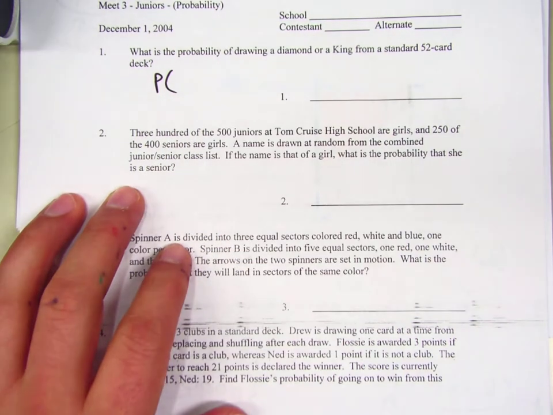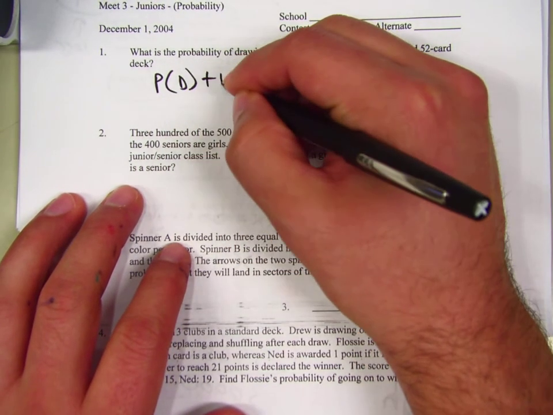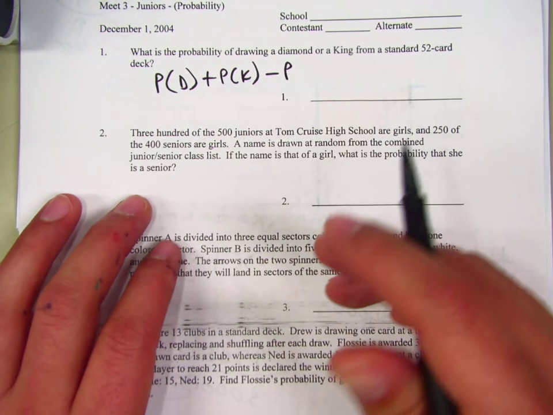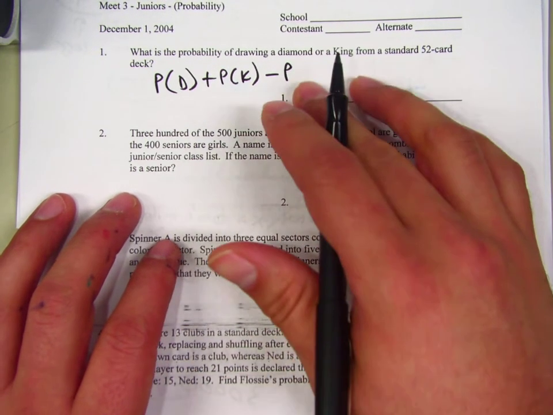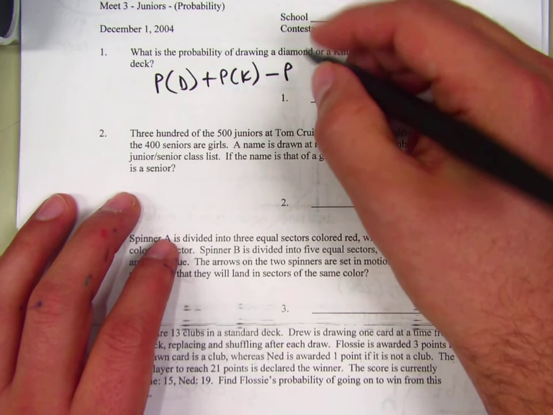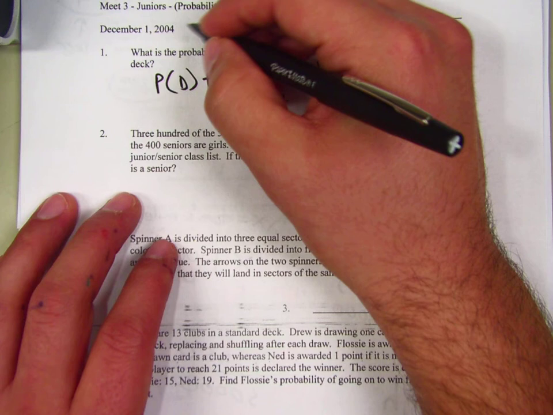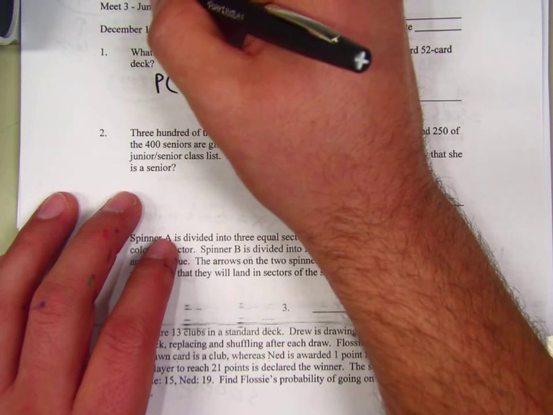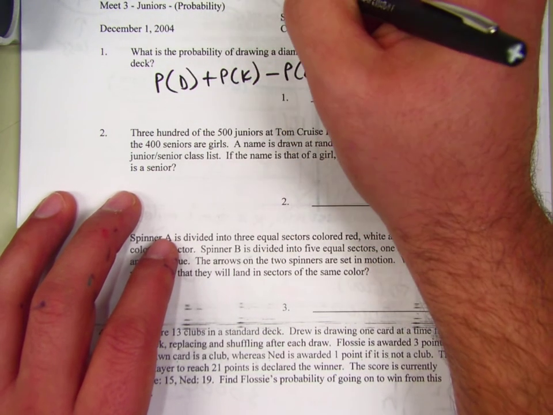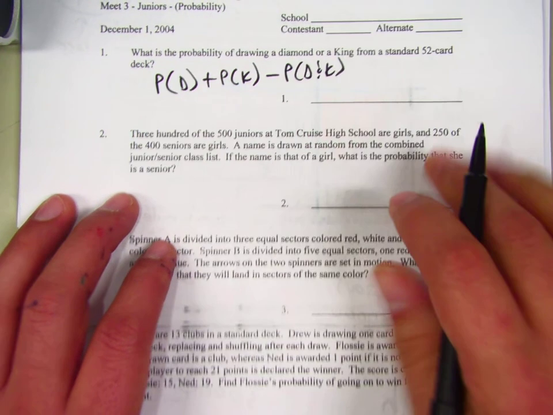So I'm going to take what you said and write out a formula, but you're right. It's the probability of drawing a diamond plus the probability of drawing a king. And then you guys at the junior level, the part that's different from the freshmen is you might have to subtract out any double counting. I should write this formula down. Probability of A or B is the probability of A plus probability of B minus the probability of A and B.